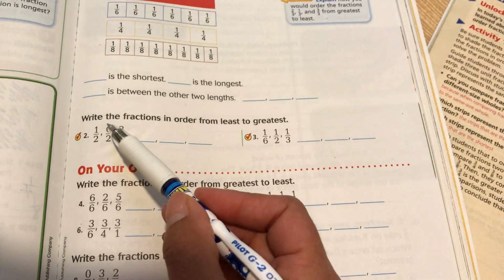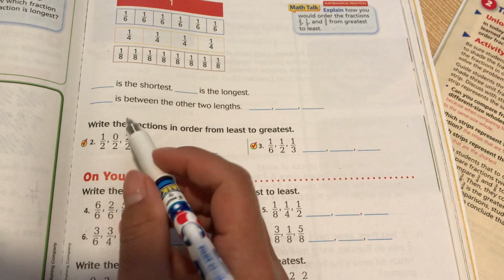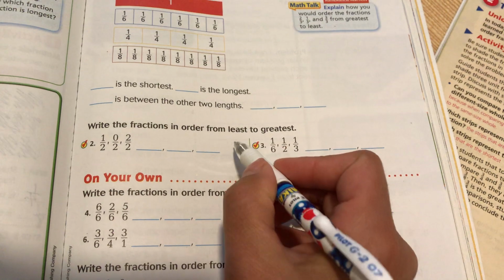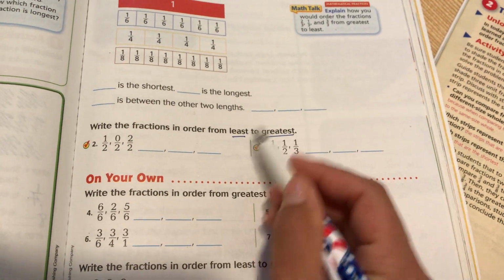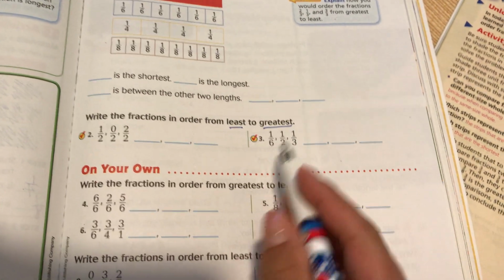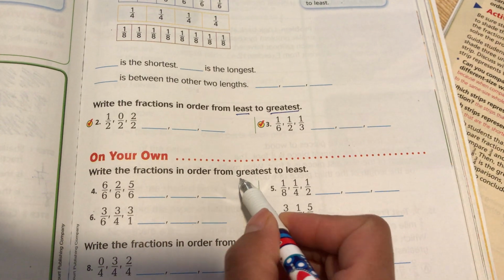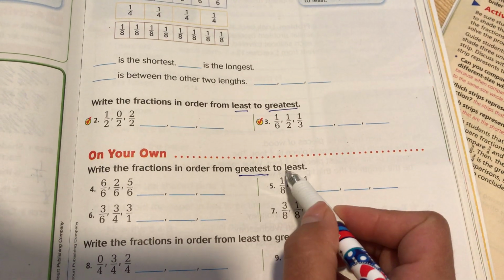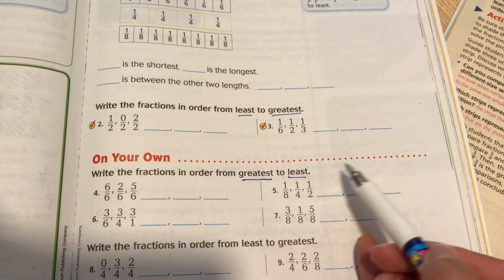This one, I'm going to do this with you. I'll do number 2 here. So write the fractions in order from least to greatest. Make sure you're paying attention to the instructions because they actually switch around afterwards. On your own, they do greatest to least. So do pay attention to that.